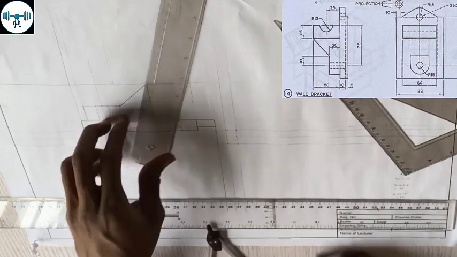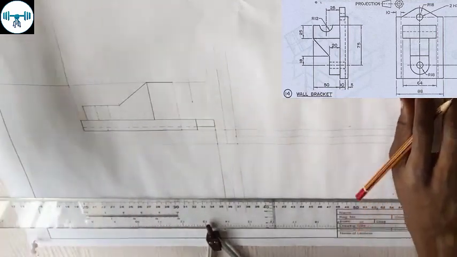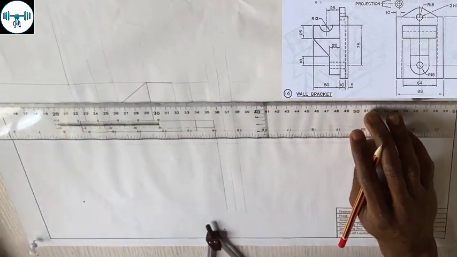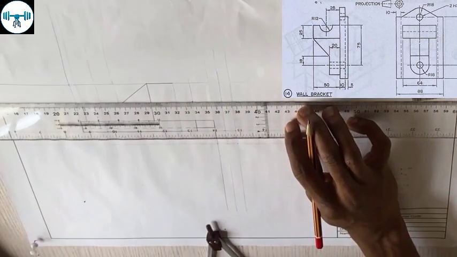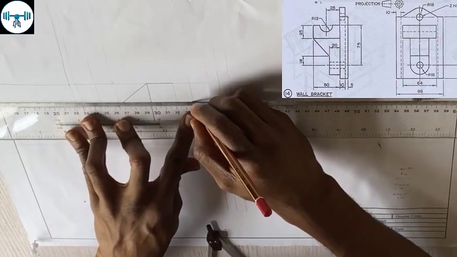Okay, so that's 25 from that height. As you can see from the drawing, that's 25 from that height, which is actually the midpoint of that 50 height.